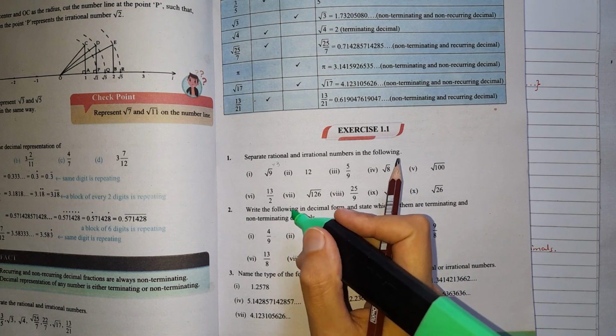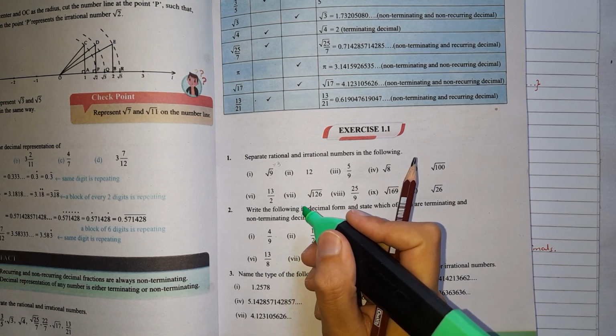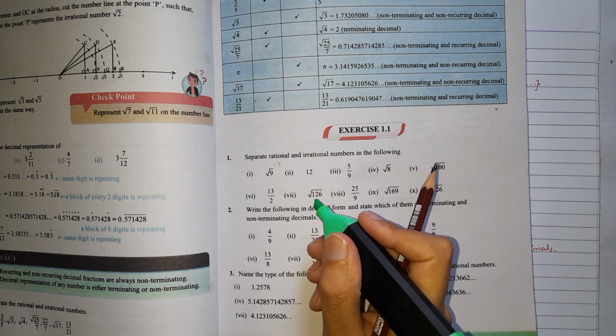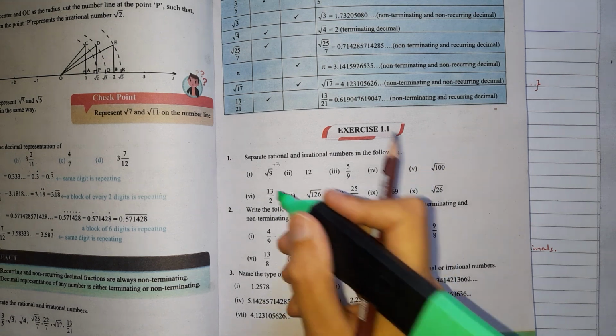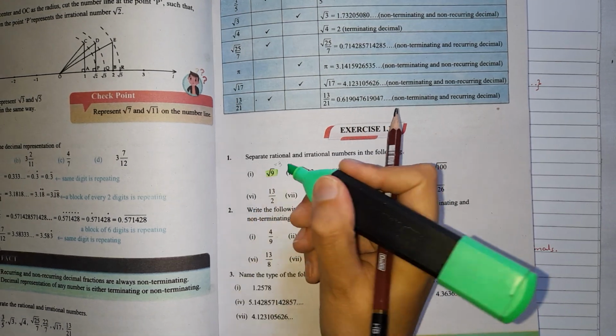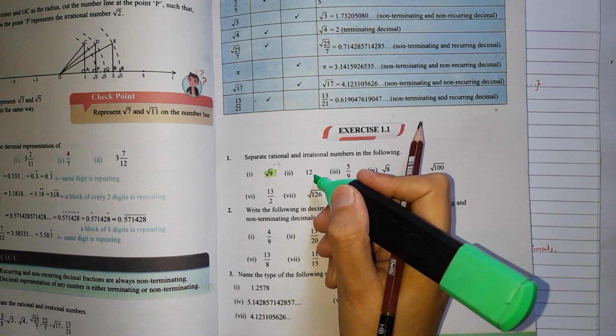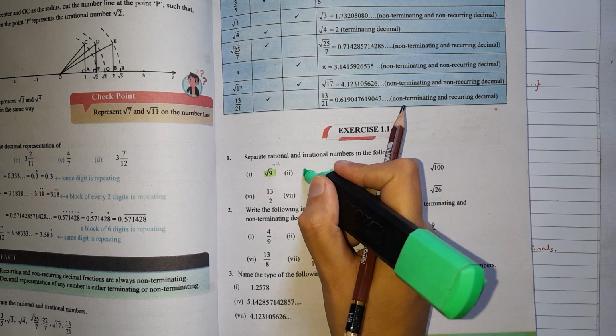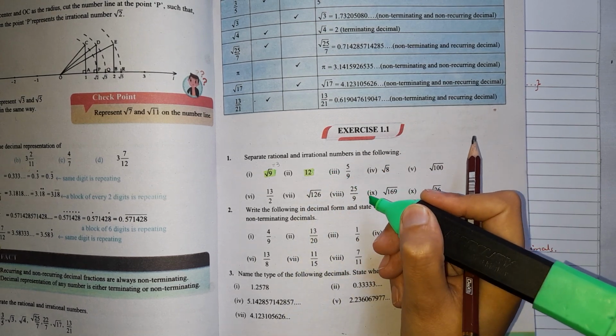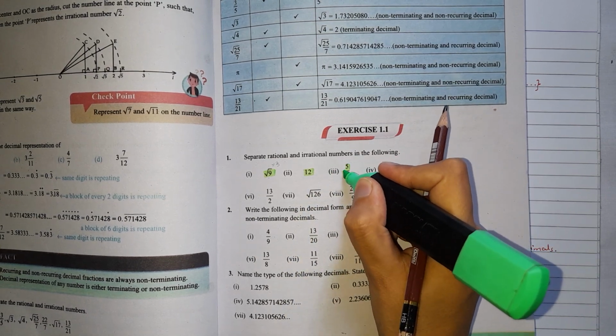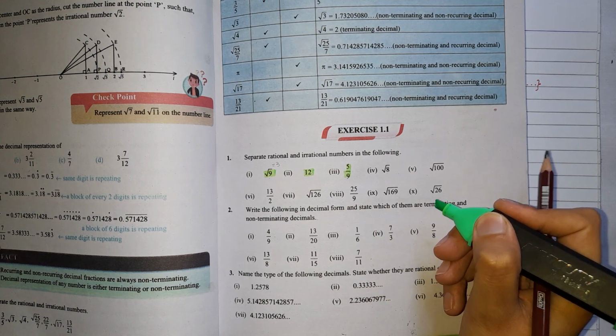Rational numbers. So I'm going to highlight the rational numbers while the unhighlighted numbers will be irrational. So this under root 9 is a rational number. 12, a natural number, is also a rational number. 5/9, obviously a fraction, so it is a rational number.